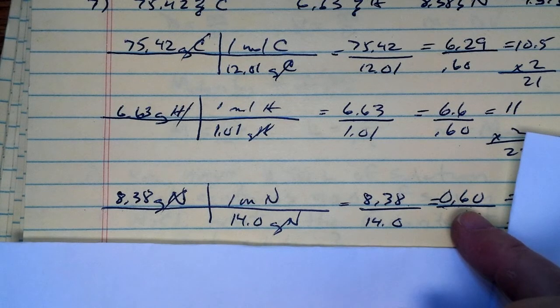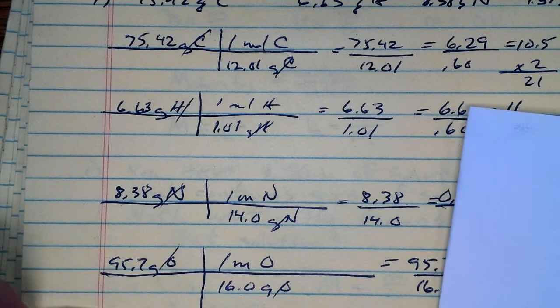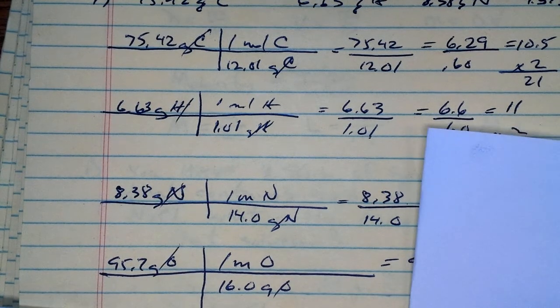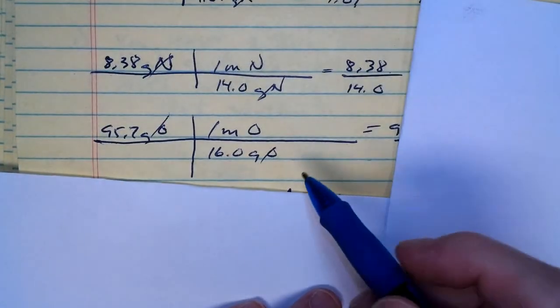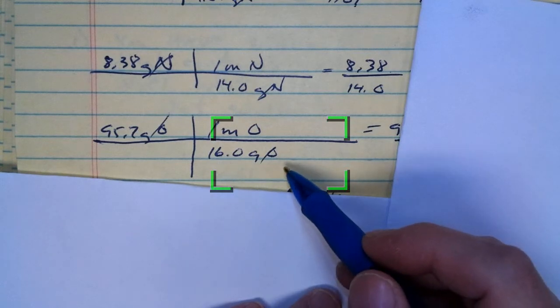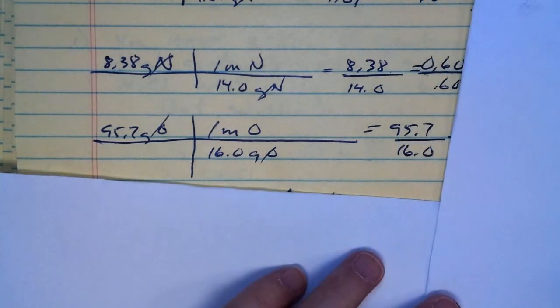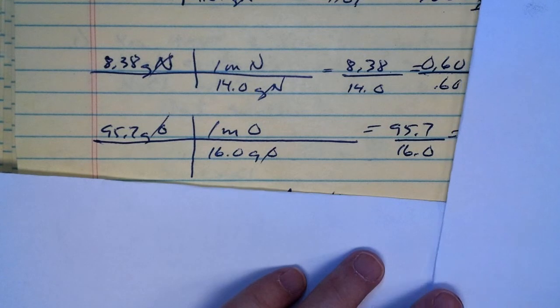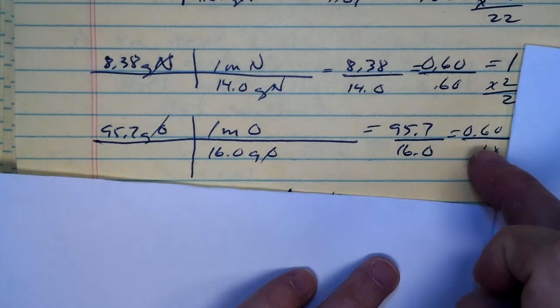Well, that's good because we already got one. And then lastly, we've got oxygen. 95.7 grams of O divided by this from the periodic table equal to 1 mole. We pull the numbers over and get that.